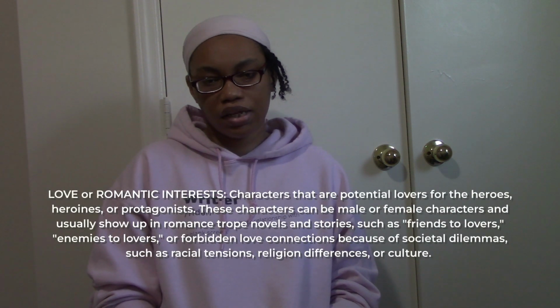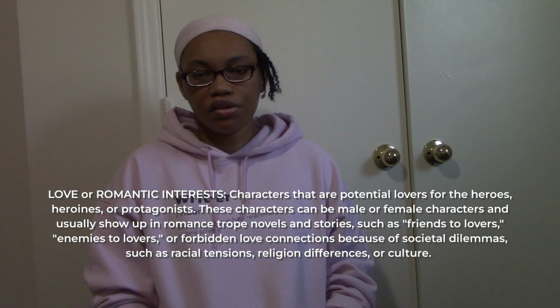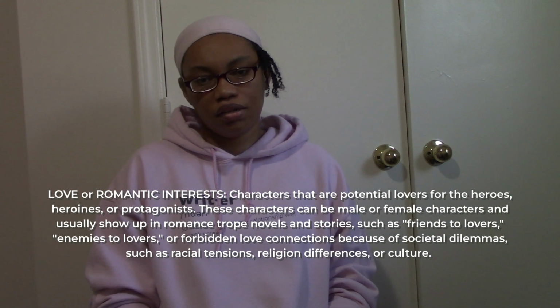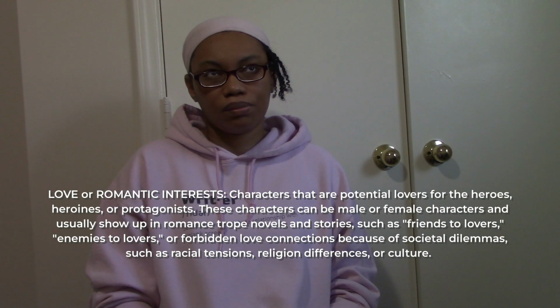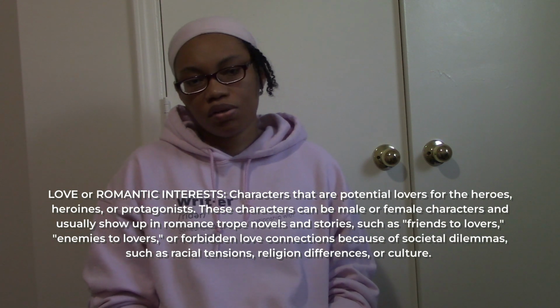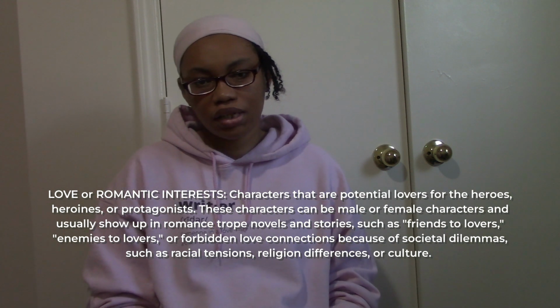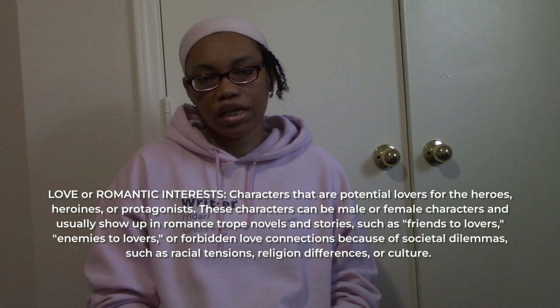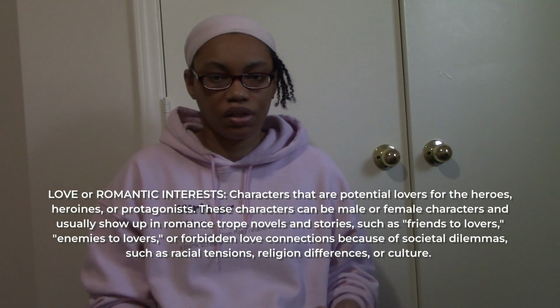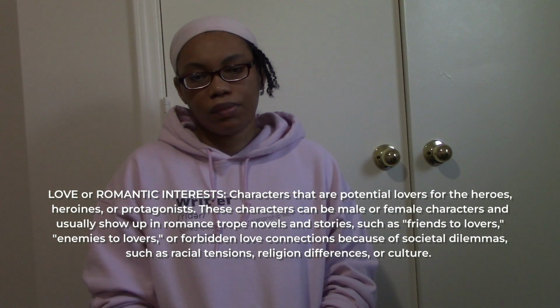The fourth characters that I'll be going over are love or romantic interest characters. These characters are potential lovers for the protagonist and usually show up in romance trope type of stories, such as friends to lovers or enemies to lovers, or a story of forbidden love because of some societal dilemmas within a story, such as racial tension or differences in religion or culture or something of that nature.